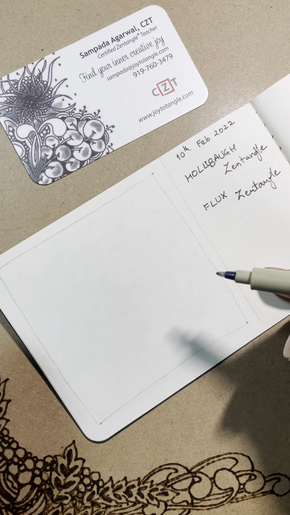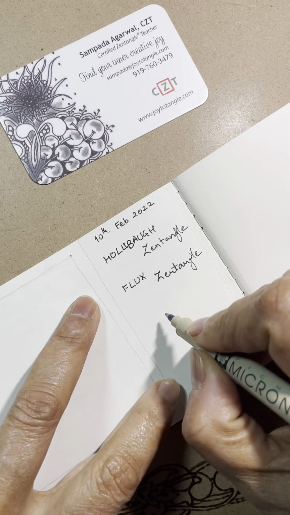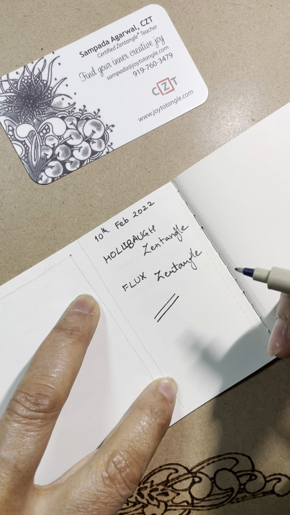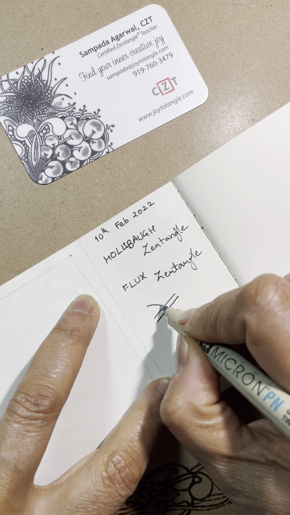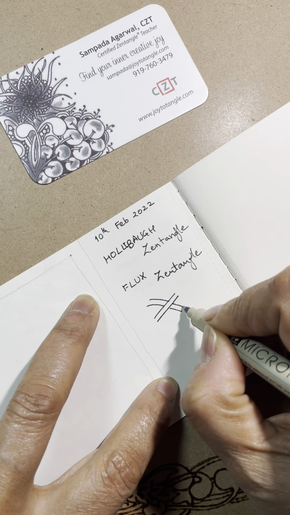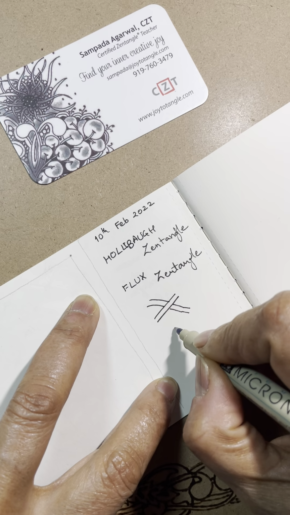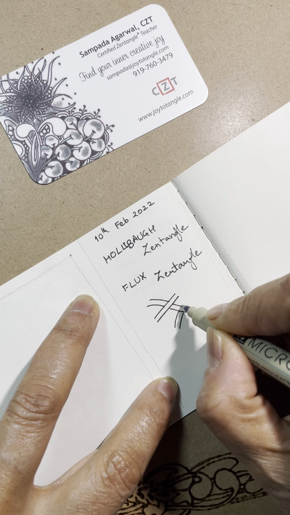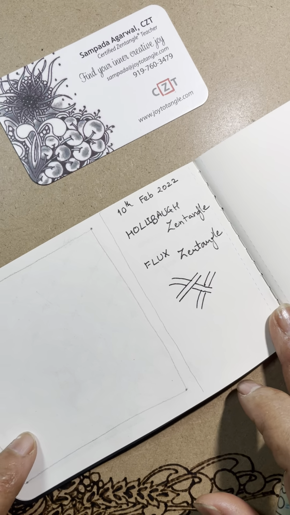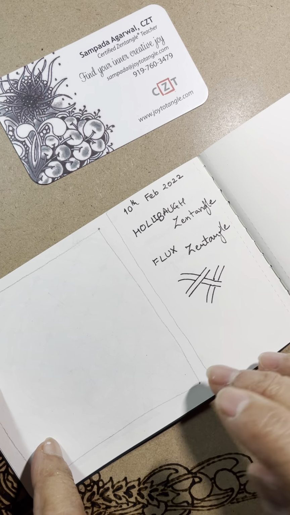So today what we are going to do is we are going to do HOLLIBAUGH. And remember when we did HOLLIBAUGH, how I talked about it: you make a set of parallel lines and then you keep making sets of parallel lines, assuming that you go under and over. So if you hit a line, you just go underneath it. So the very first line you draw will be the topmost line, right?